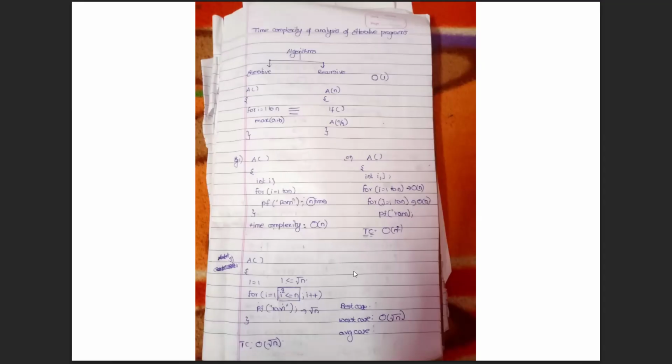Next example. For i equal to 1, i square is less than or equal to n, i plus plus, printf Ravi. Here i square is less than or equal to n, so we can write i is less than or equal to root of n. So Ravi will print order of root n times, and the time complexity for this program is order of root n.